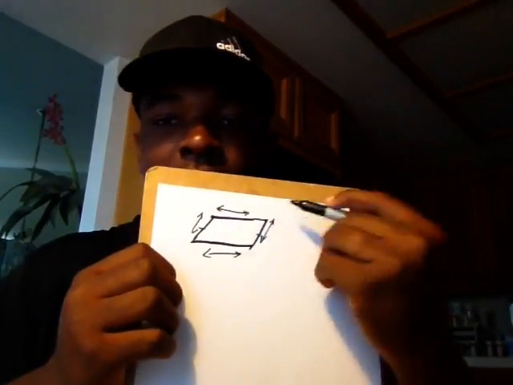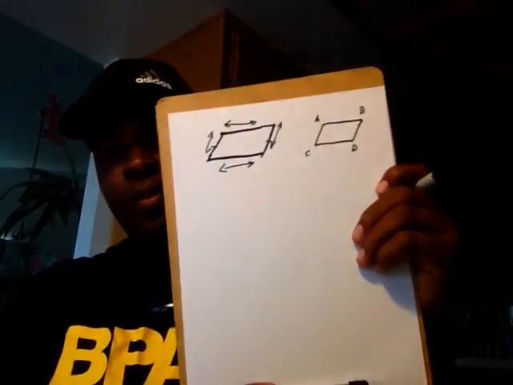Alright, opposite angles are congruent. What that basically means is, so they're parallel, okay? That's how I drew it. I'll draw a separate one and show you. Okay, so we have A, B, C, and D. So that means line AB is parallel to line CD. Same for line AC is parallel.